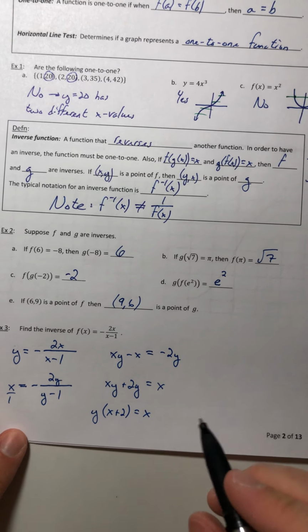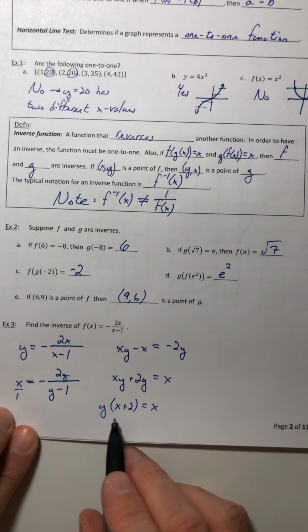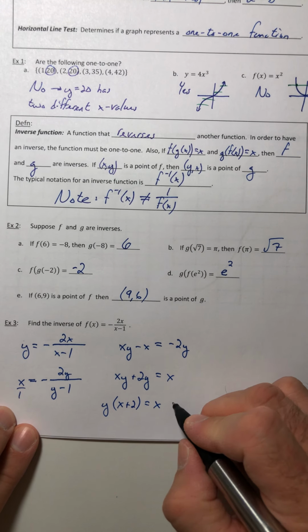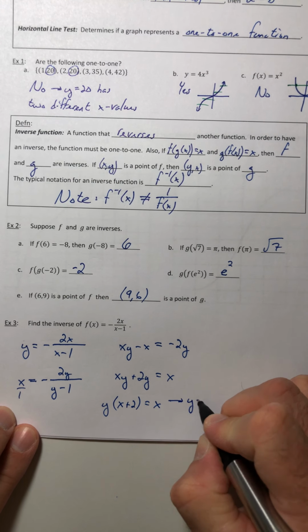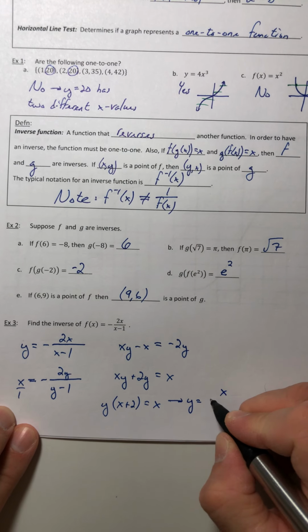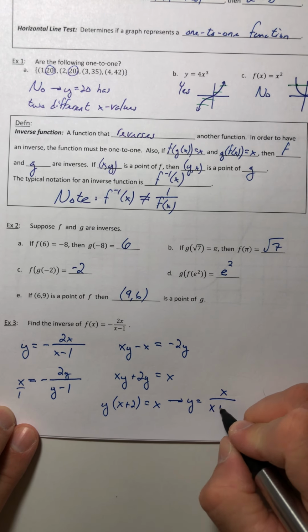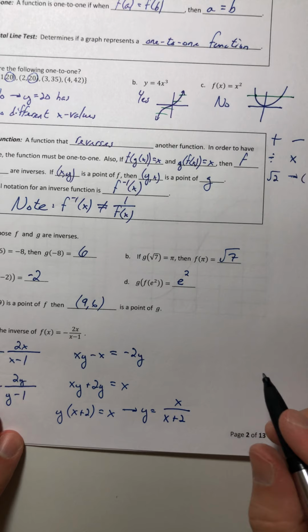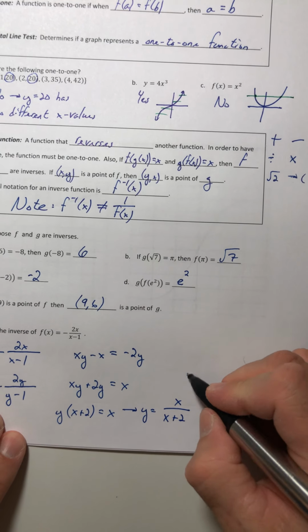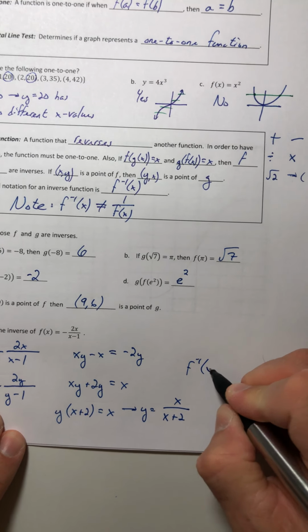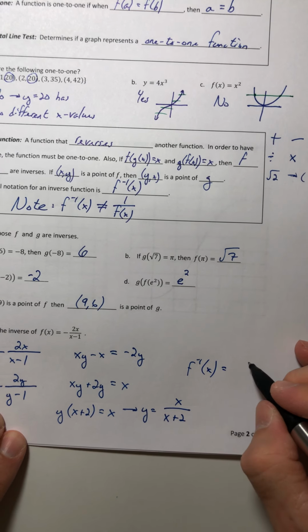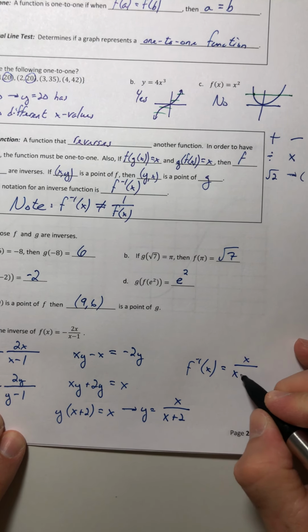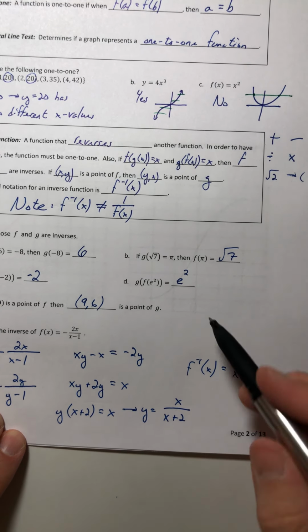And then to get y by itself, just divide by the stuff in the parentheses. So y equals x over x plus 2. And that is your inverse function. So then you could say, hey, the inverse of f is equal to x over x plus 2.